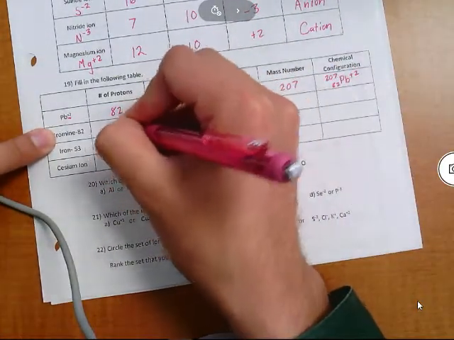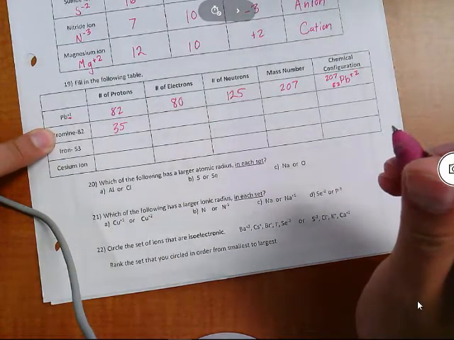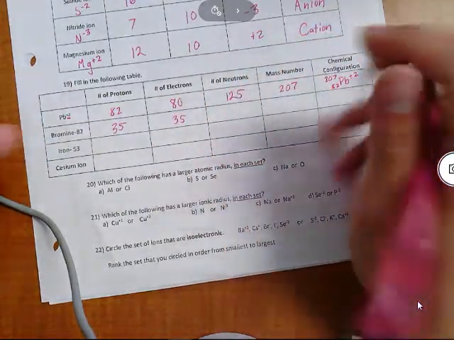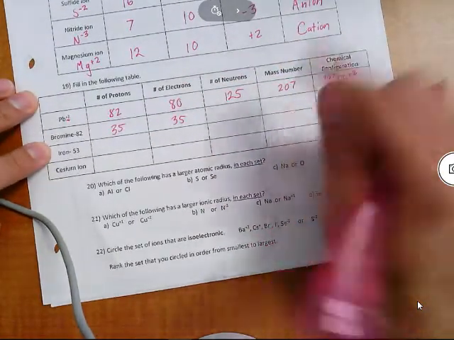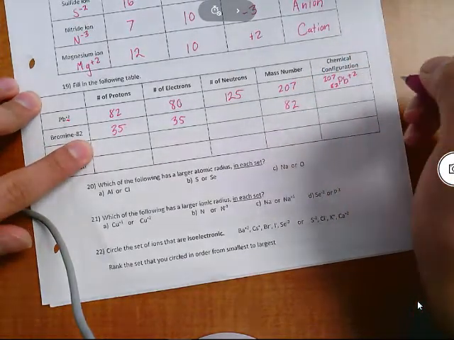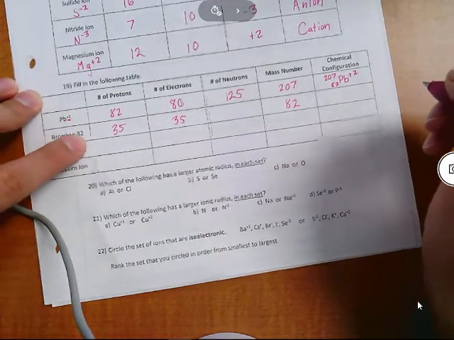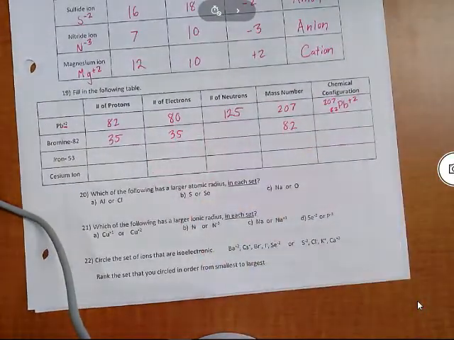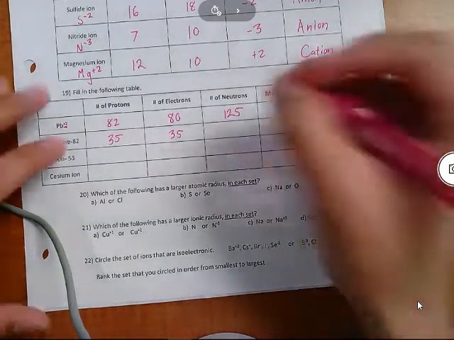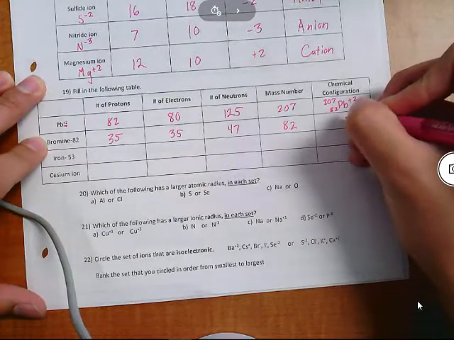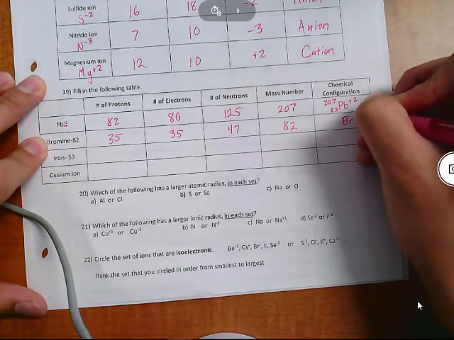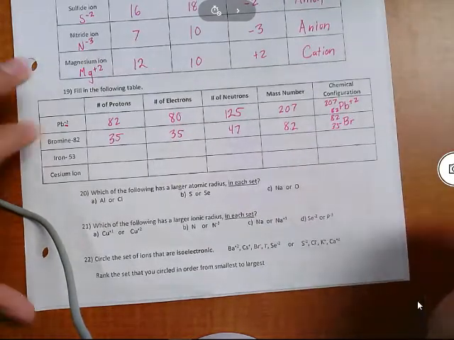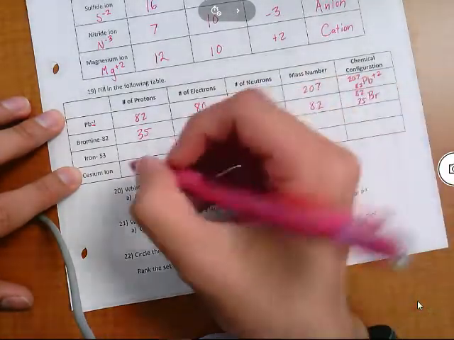Bromine, 35. Protons, number 35 on the periodic table. I don't see a charge on this, so it is just 35. Number of neutrons. Well, first, mass number is 82, because it says 82 right there. This is written in hyphen notation. And to get neutrons, remember, mass number minus protons. 82 minus 35, 47. And so the Br, it has a 0 charge, so I'm not going to put a charge. 35, 82. Try to do the other 2 on your own.